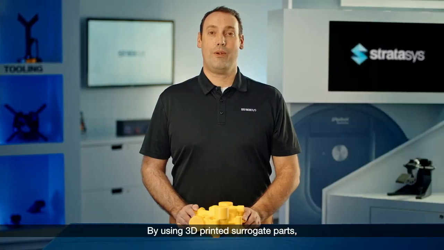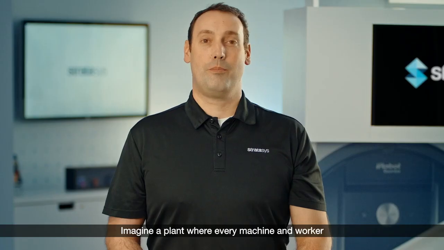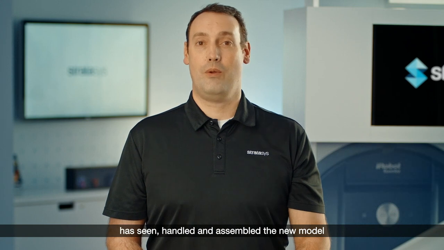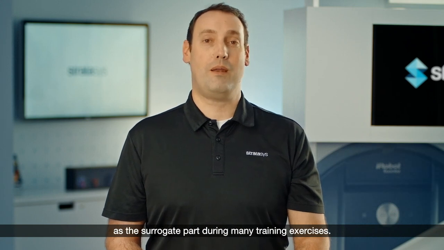By using 3D printed surrogate parts, day one of your mass production startup will go smoother. Imagine a plant where every machine and worker has seen, handled, and assembled the new model as a surrogate part during many training exercises.